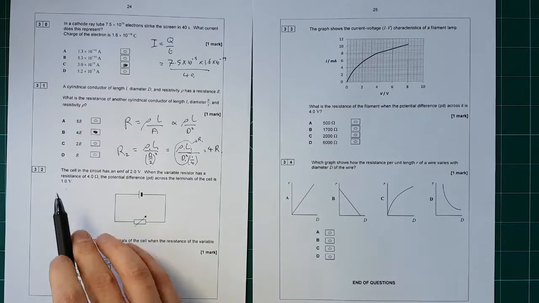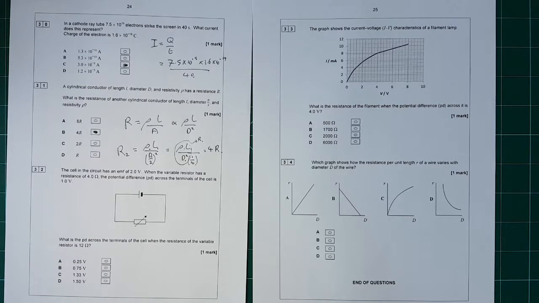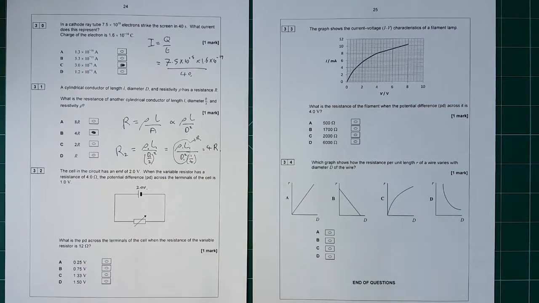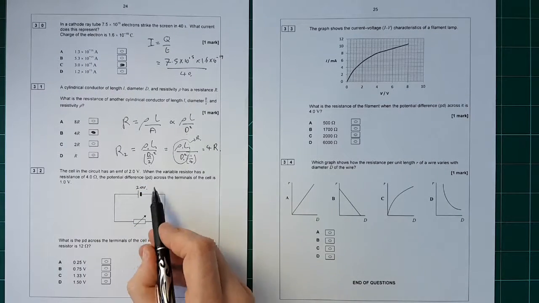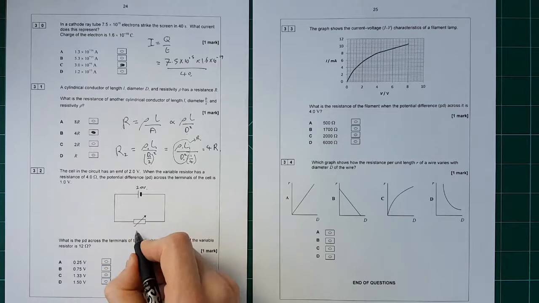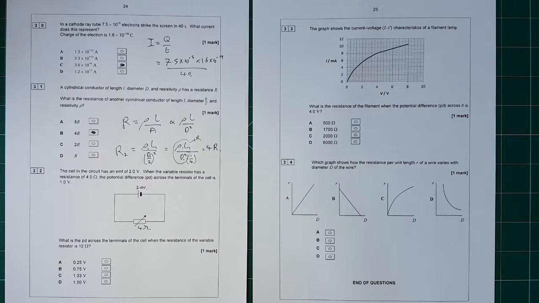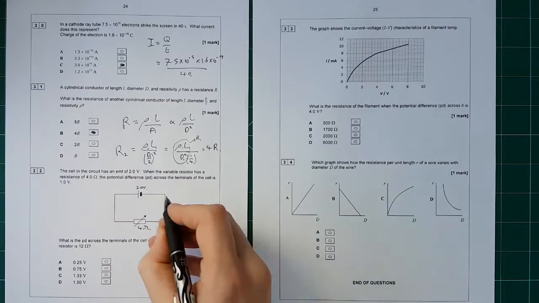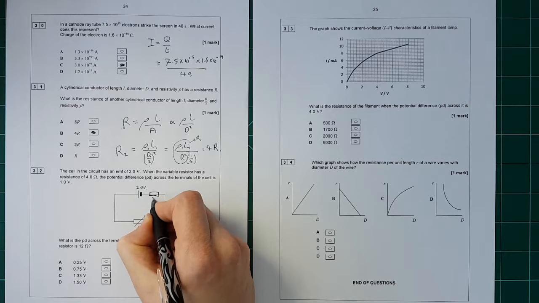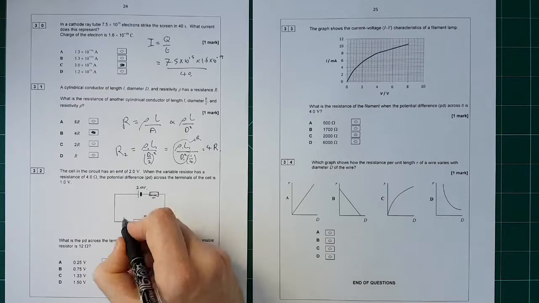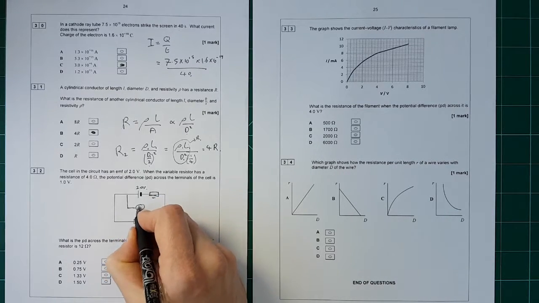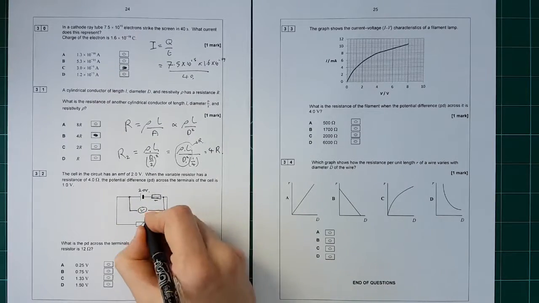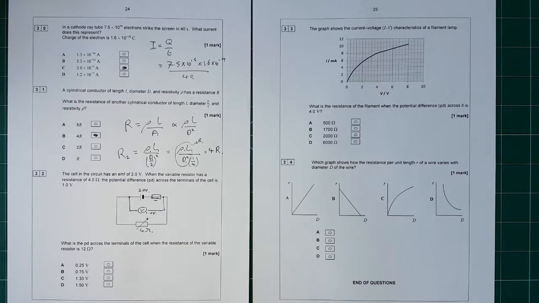Right, question 32. The cell in circuit has an EMF of 2.0 volts. Write all your information that you get onto the diagram straight away. When the variable resistor has a resistance of 4 ohms, the potential difference across the terminals of the cell is 1 volt. So, right, we need to put in here an internal resistance, don't we? And then we can say that the voltage here across the terminals is what? 1.0 volts.